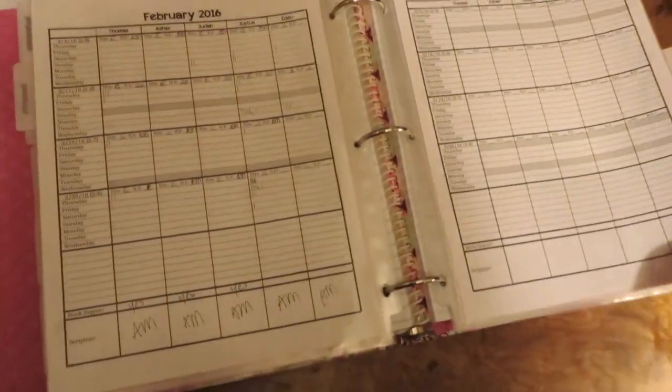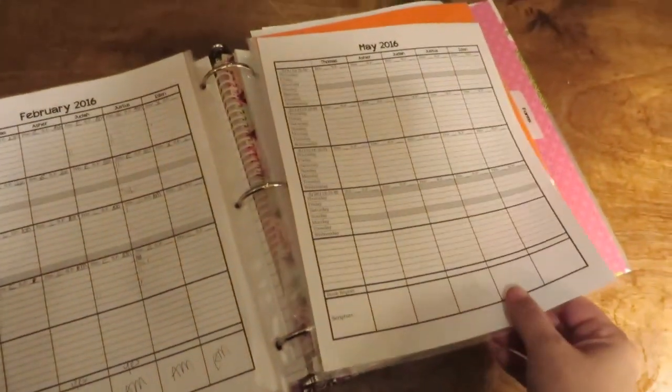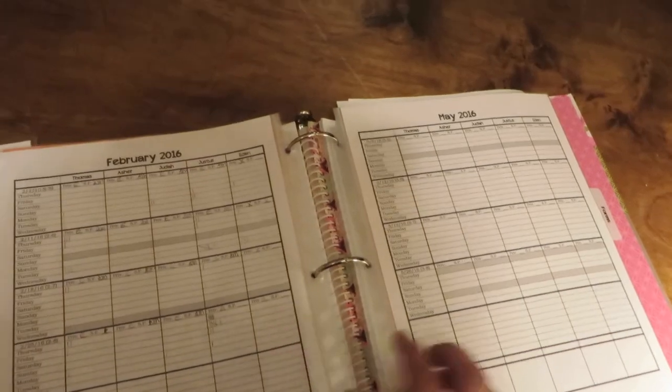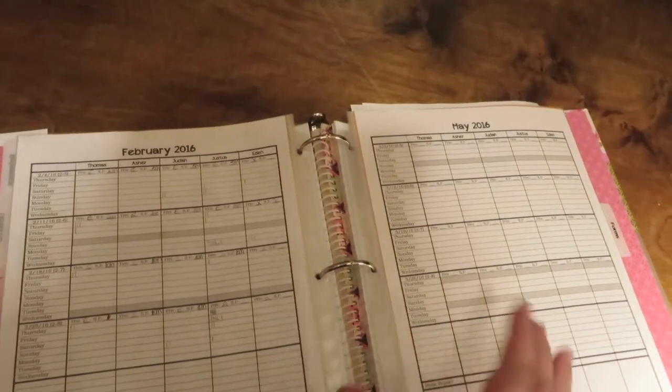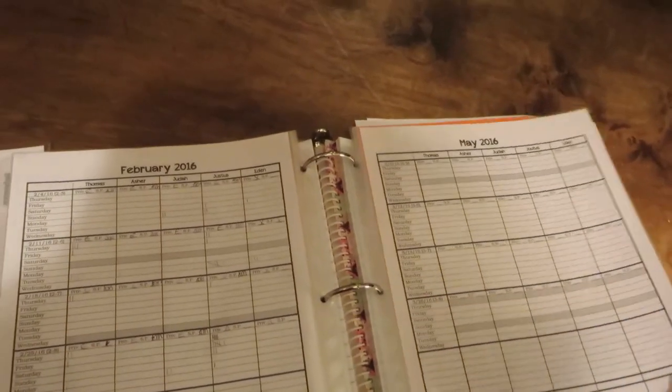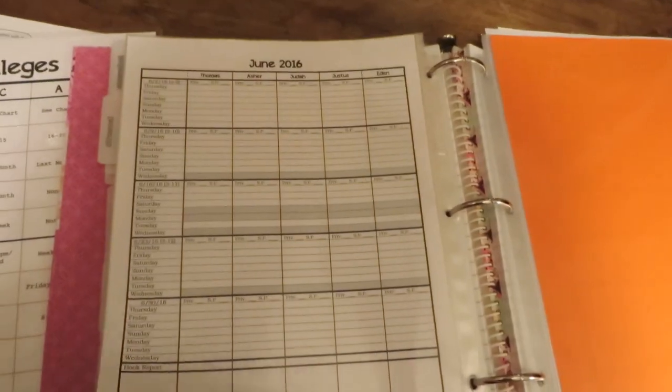So then I print them all out at the beginning of the year, and I keep them in my binder here so that I don't have to think about it. When it's time to get a new one, I just grab one out. So it's April right now, so this page is missing April, and our March and April page is missing, and I still have one here for May that hasn't been done, and June is the end of our school year.